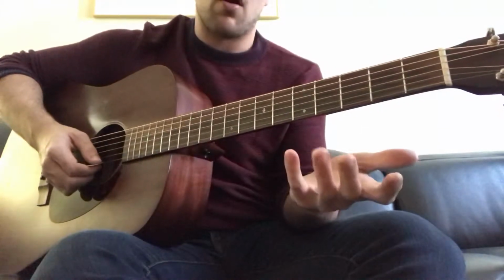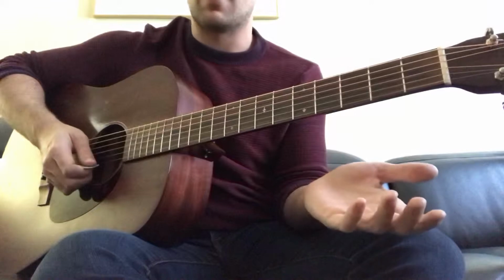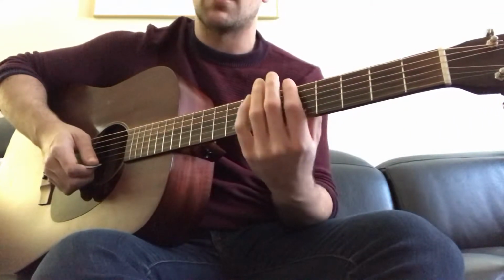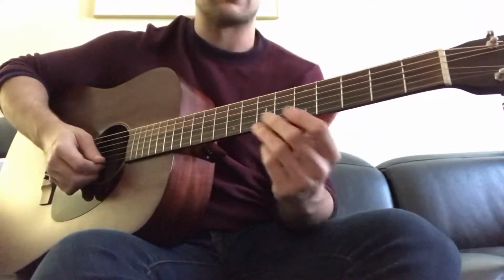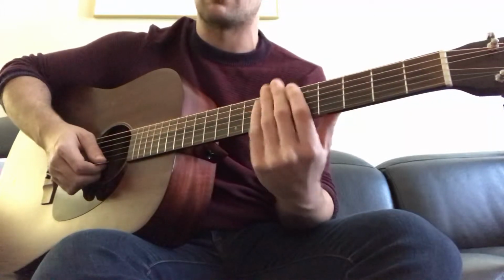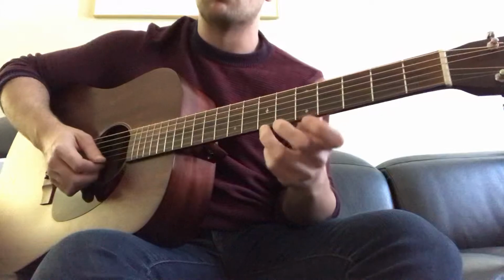Now good, so where are our roots? Fun fact, it's literally the same positioning of the roots as in the A minor position 1. But you'll see where they are in this new shape, this A major position 2 shape. So we've got a root note right here.